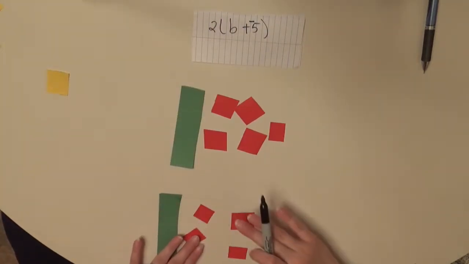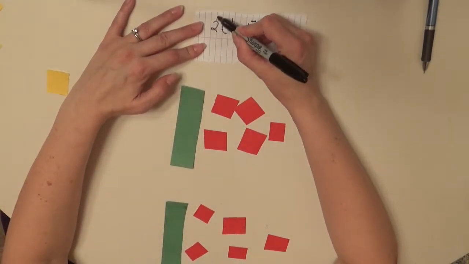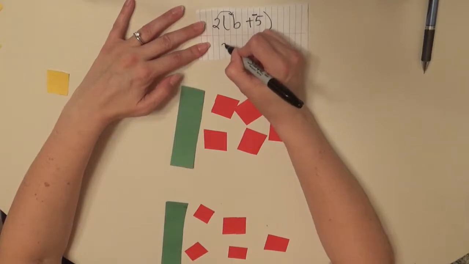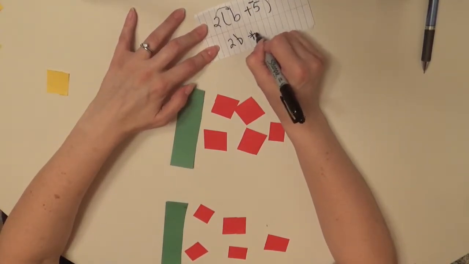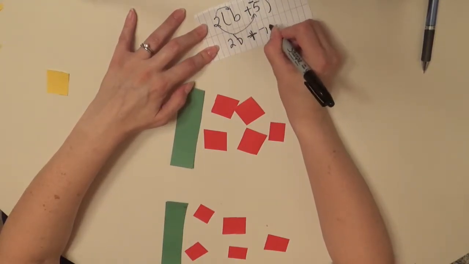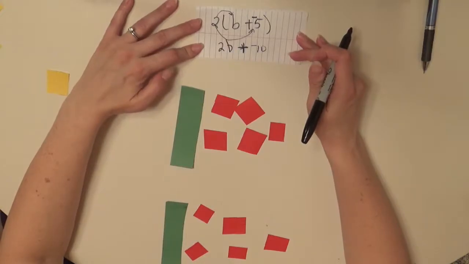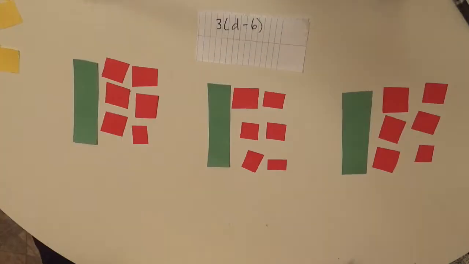So going back up here, let's do the distributive property. We need to do 2 times b, that's 2b, plus 2 times negative 5 is negative 10. So I got 2b plus negative 10, and that matches what we have here.